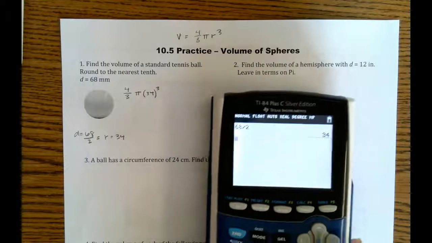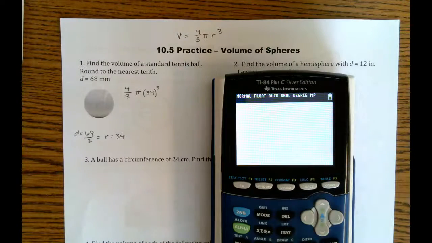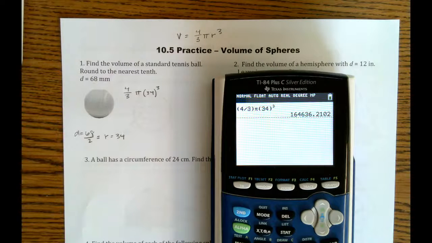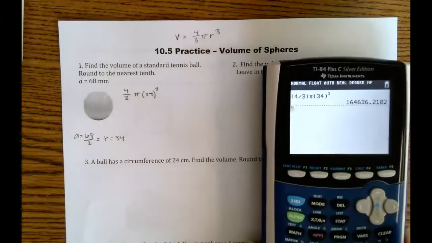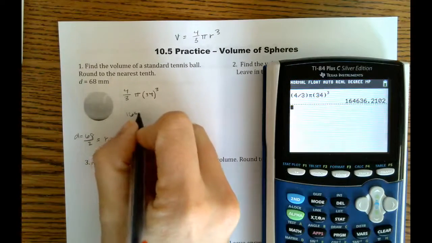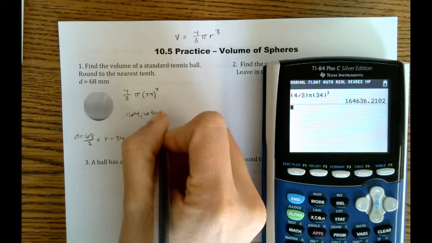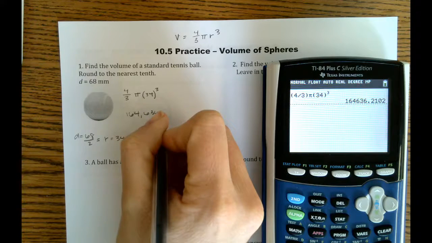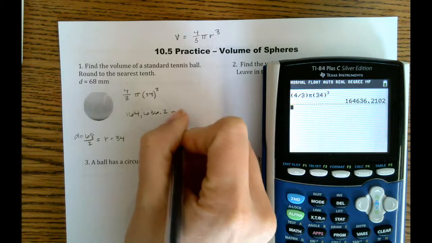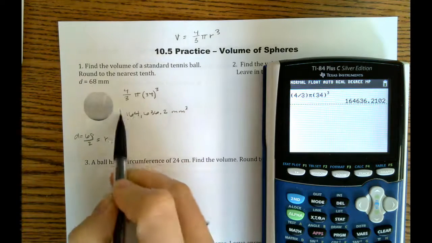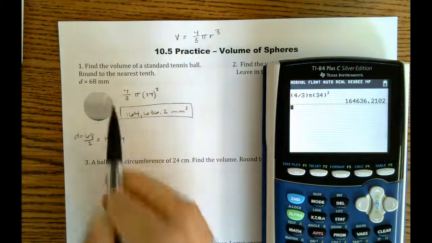It says round to the nearest tenth, so that means we're going to put the whole thing in our calculator. So 4/3 pi times 34 to the third power. And so it looks like we get about 164,636.2 millimeters cubed, rounded to the nearest tenth.